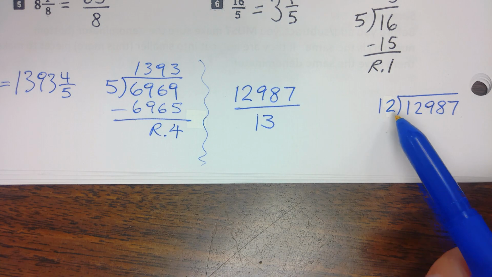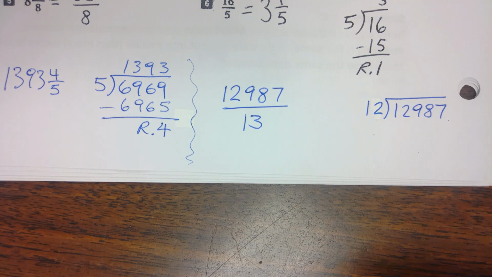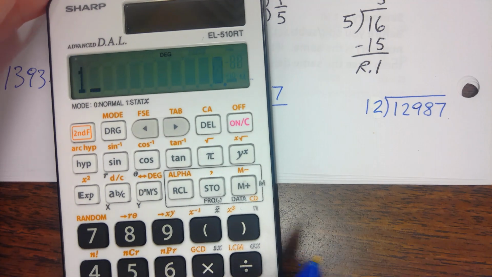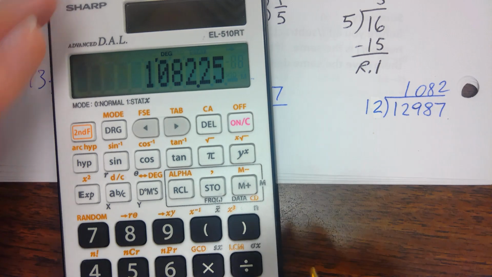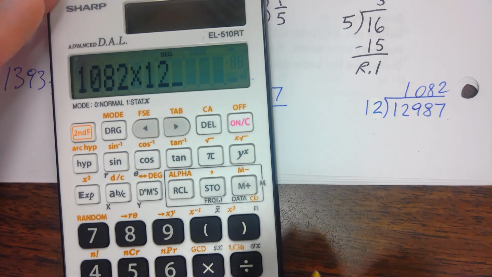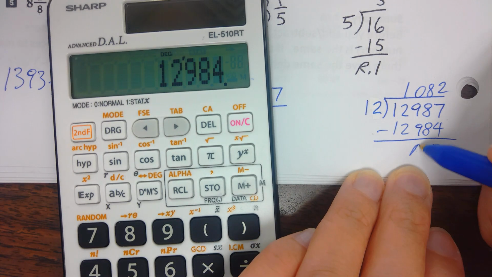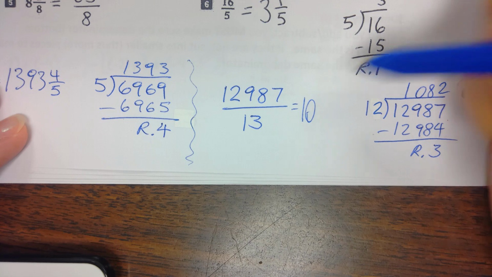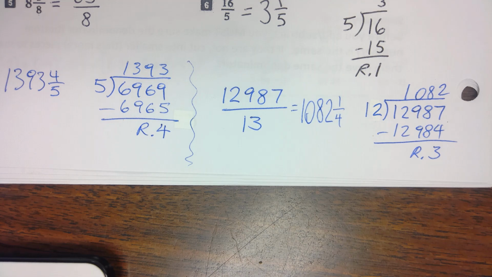I know this one because the 2 can never go into that 7. Okay, what did you get? 1,082 and 1/4. Okay, let's see. So 12987 divided by 12. I'm only taking the whole number. So 1082. 1082 times 12 gives me 12984 with a remainder of 3. Okay, so therefore 1082 and then 3/12, which is the same as a quarter.